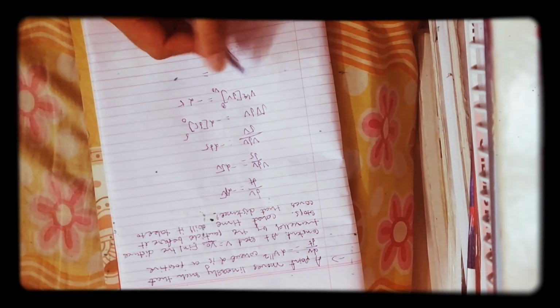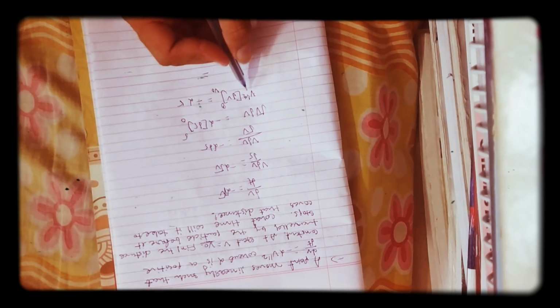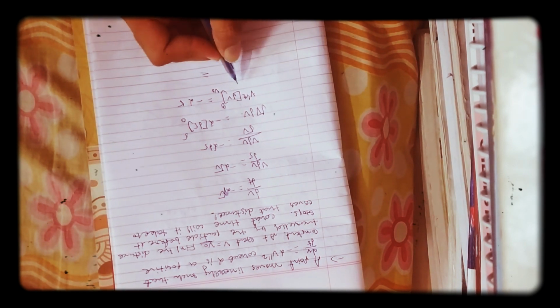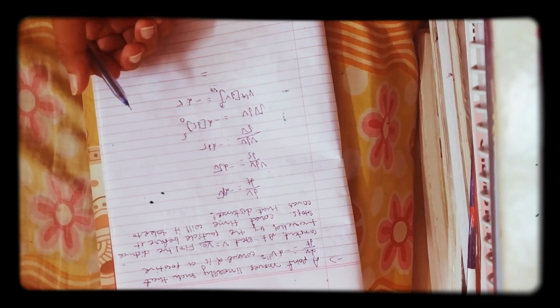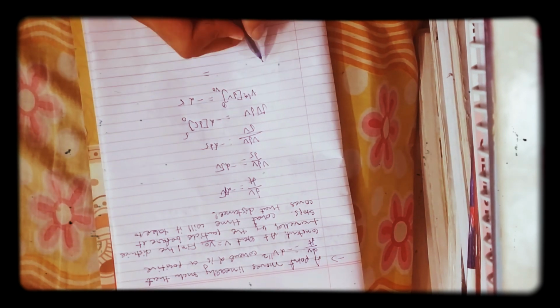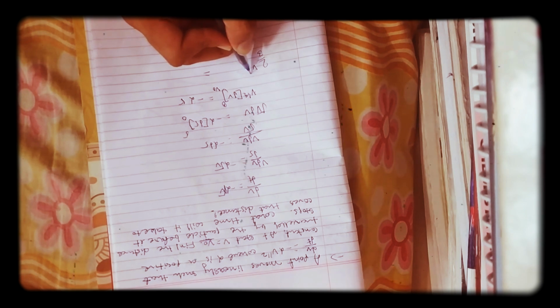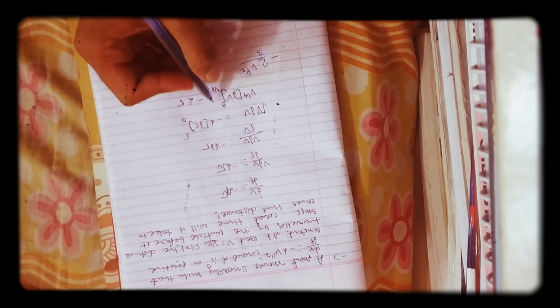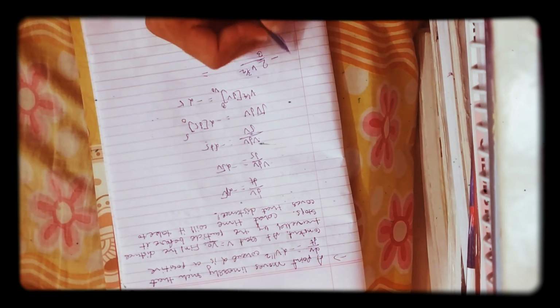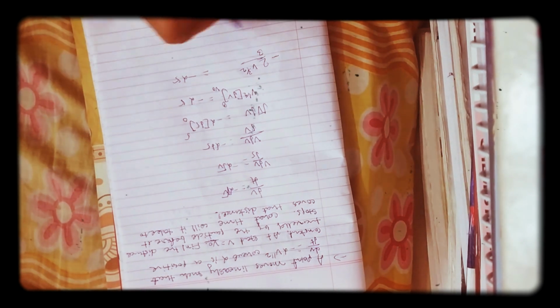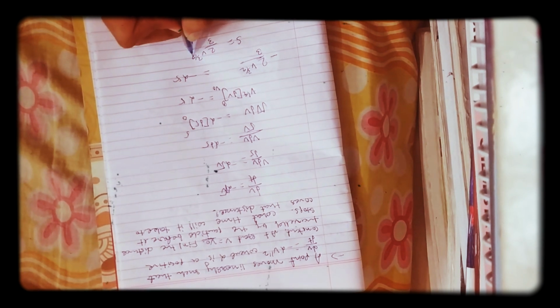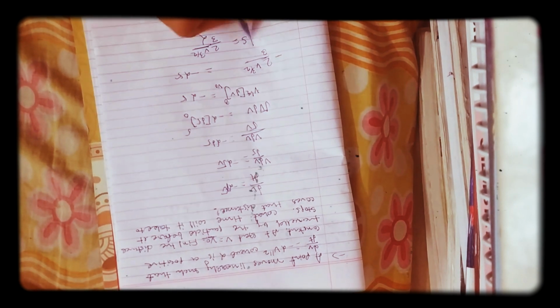Like in this way, the integration of this will be 1 by 2 plus 1, 3 by 2. So 2 by 3 v to the power 3 by 2, and finally it is 0, so 0 minus this, and minus alpha s. So we got our s, which is the distance traveled by the particle before it stops.